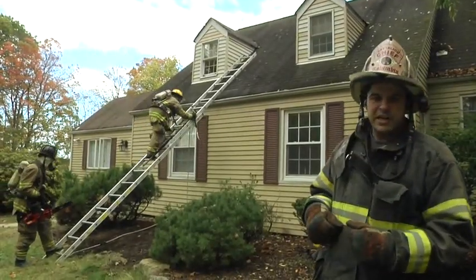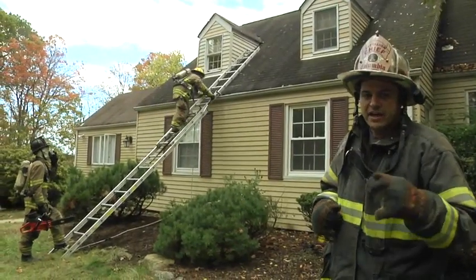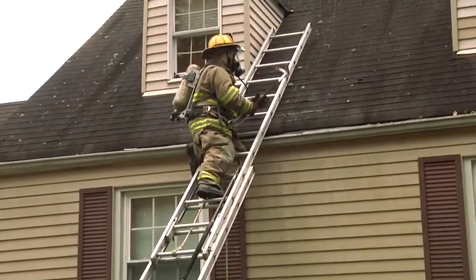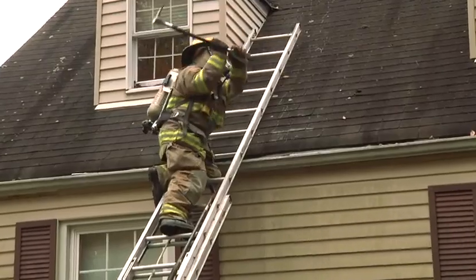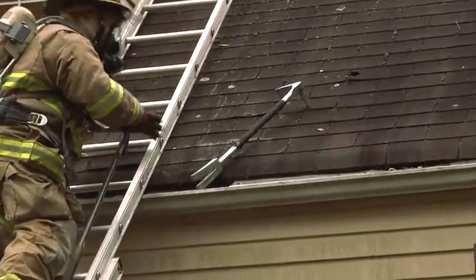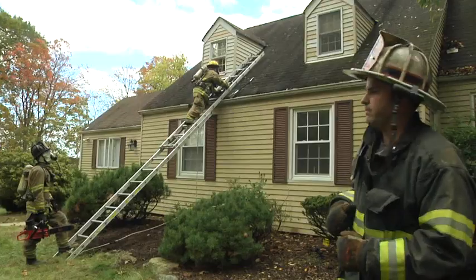The first firefighter is going to go up there and he's going to take that Halligan. He's going to choose the proper space. He's going to sound the roof. And then he's going to use the pike of that Halligan to get us a little bit of a foothold that the saw firefighter can step out on and safely and comfortably make his cut.